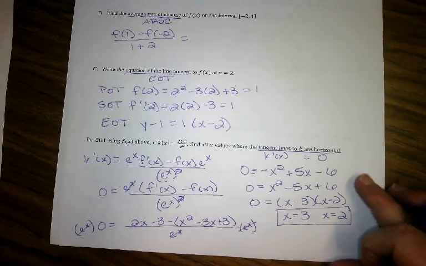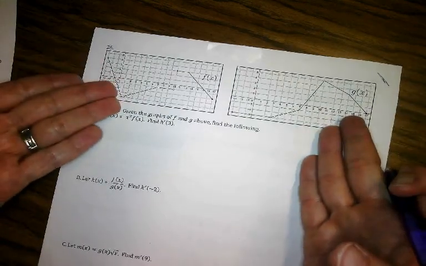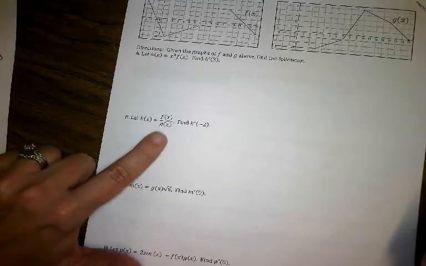Okay, last page is doing the same things but from a graph. Let's see. This one is a product rule, so you can do that one. This one is a quotient rule. You can do that one. I would like to do C as our final problem today because of the radical.